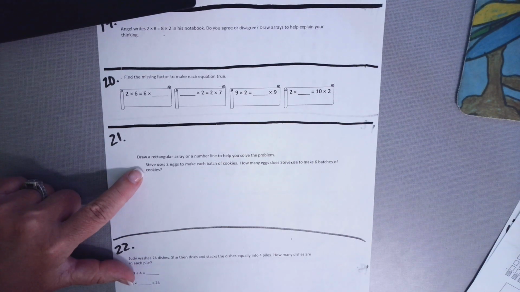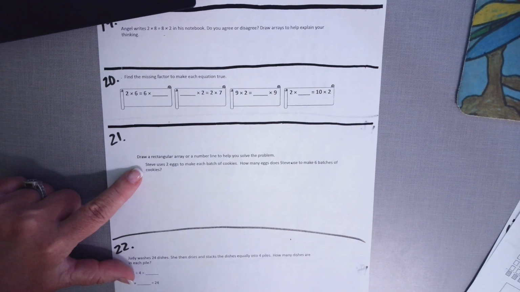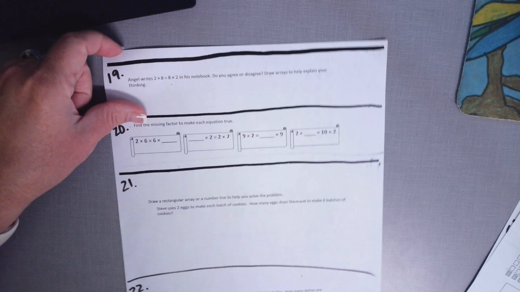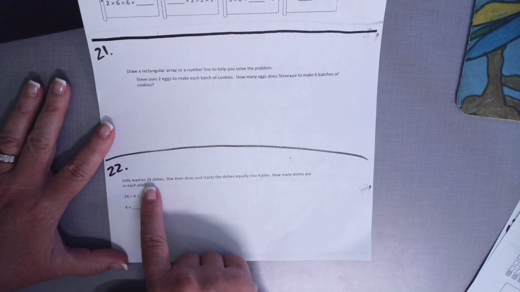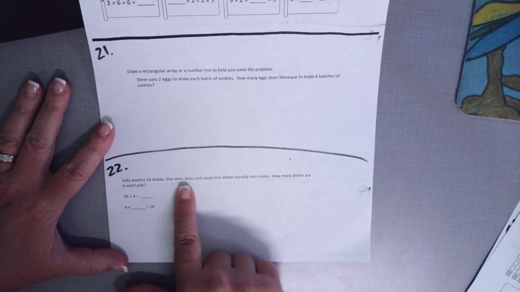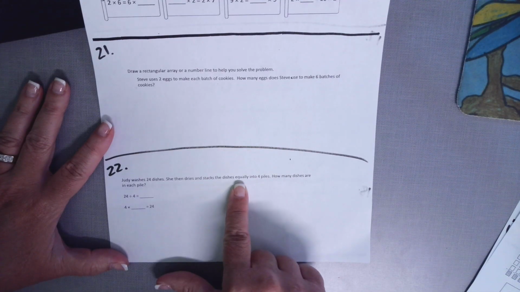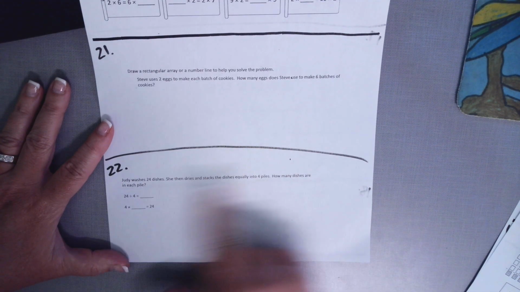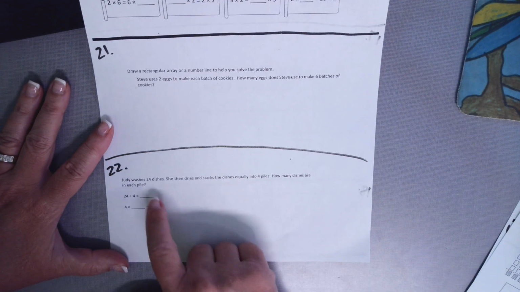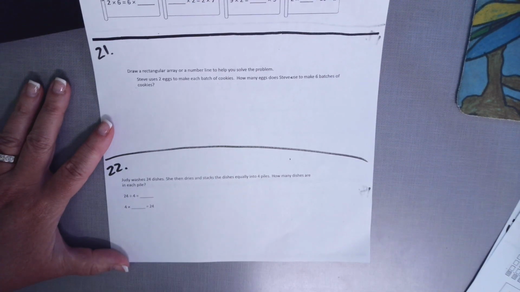Steve uses 2 eggs to make each batch of cookies. How many eggs does Steve use to make 6 batches of cookies? All right, our last question. Judy washes 24 dishes. She then dries and stacks the dishes equally into 4 piles. How many dishes are in each pile? Make sure you fill in both of those.